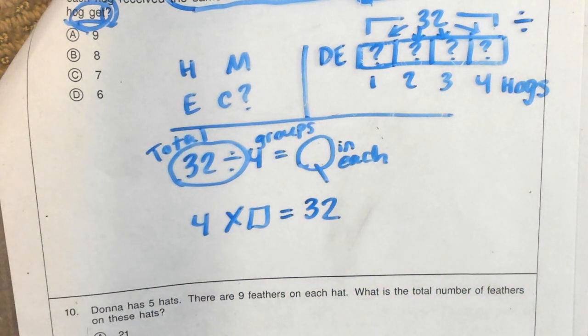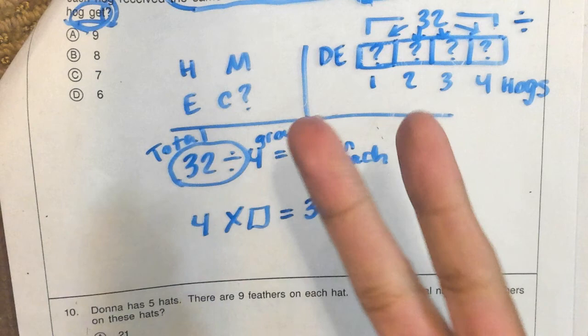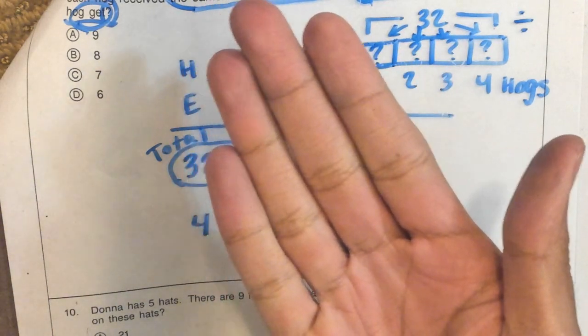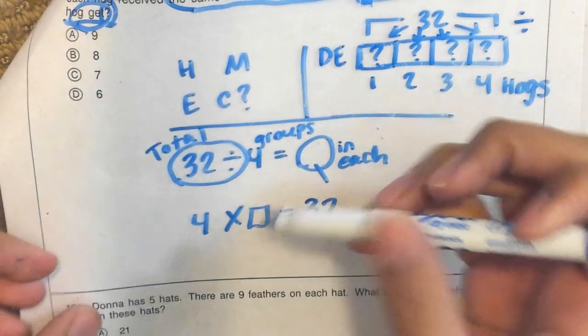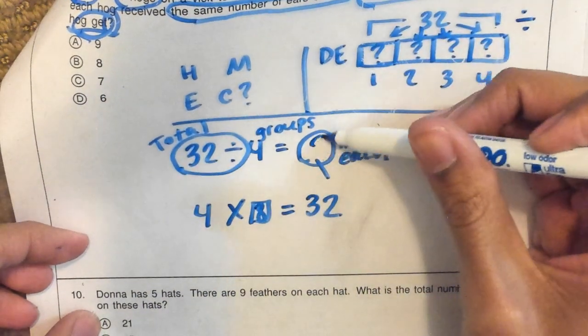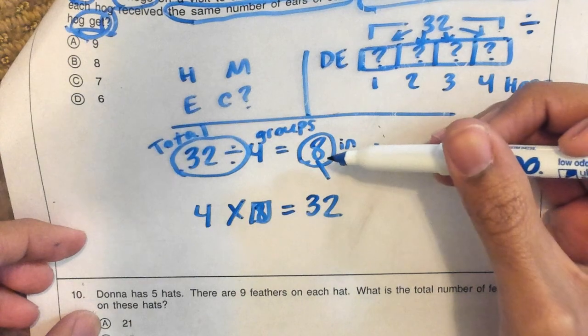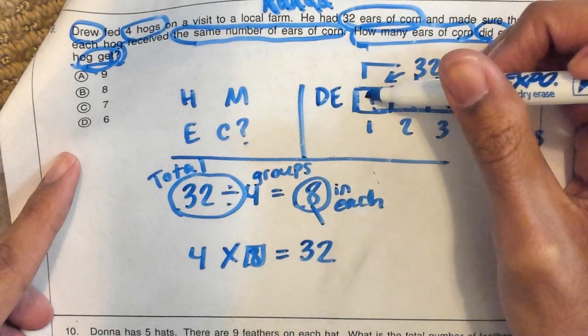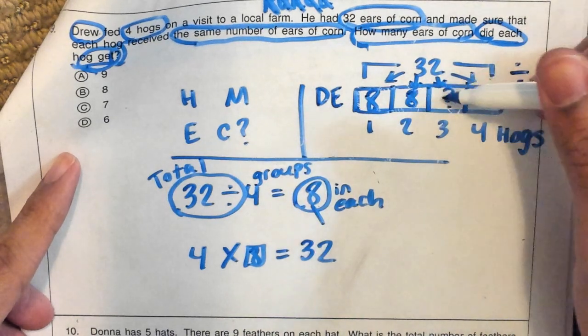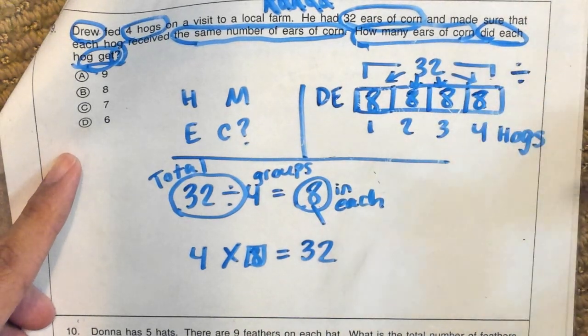And I can sing the 4 song. 4, 8, 12, 16, 20, 24, 28, 32. So my missing number is 8. That means that that is my quotient, and that is the number in each. So in my strip diagram, I'm going to turn all of these question marks into 8s, because each of the hogs got 8 ears of corn.